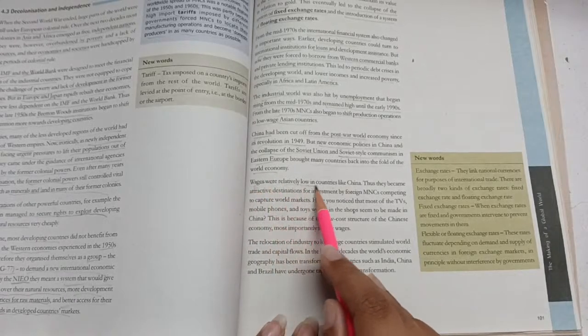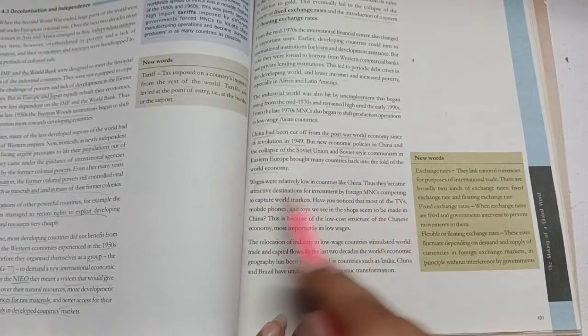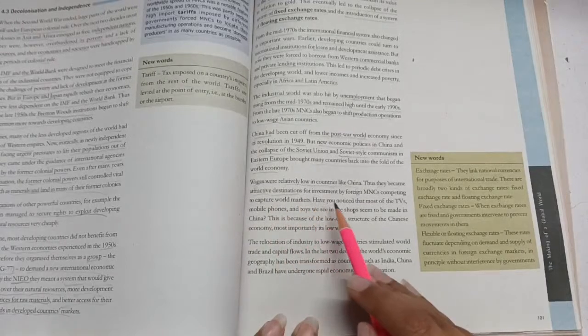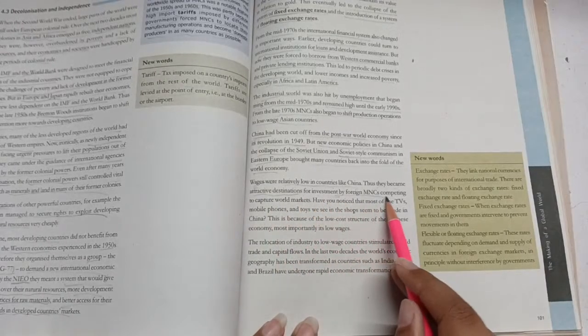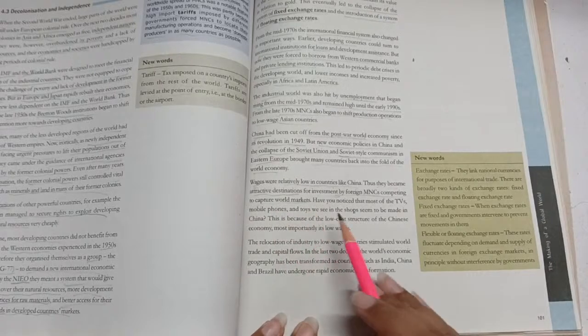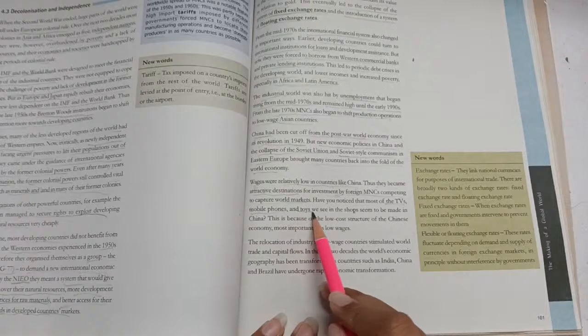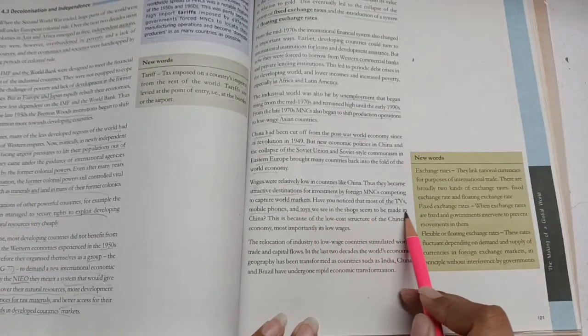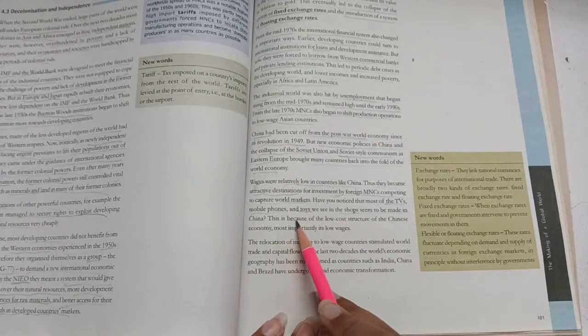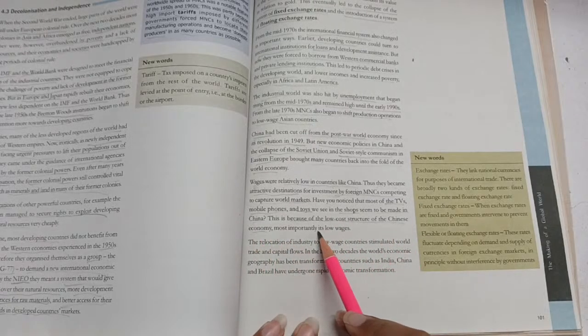Wages were relatively low in countries like China, thus they became attractive destinations for investment by foreign MNCs competing to capture world markets. Have you noticed that most of the TVs, mobile phones, and toys we see in the shops seem to be made in China? This is because of the low cost structure of the Chinese economy. Most importantly, low wages.